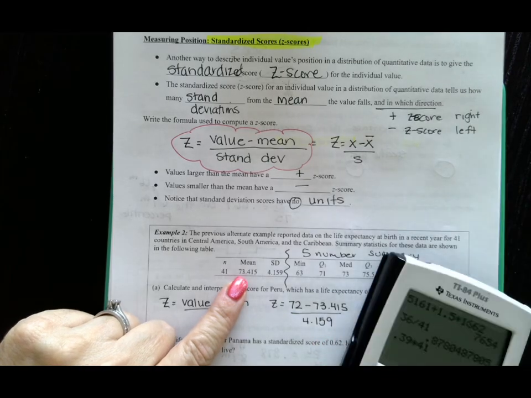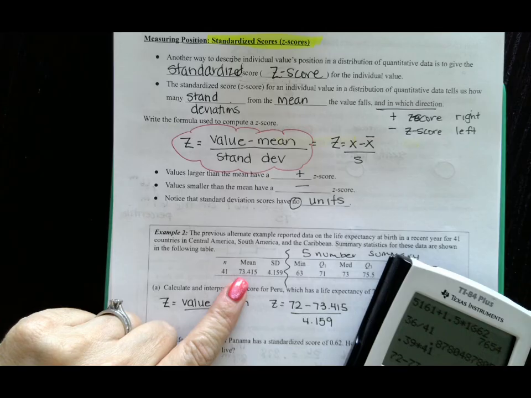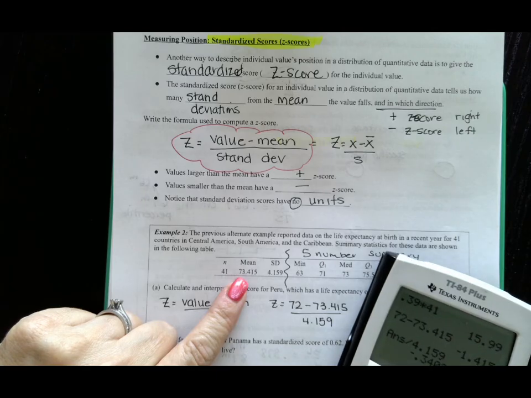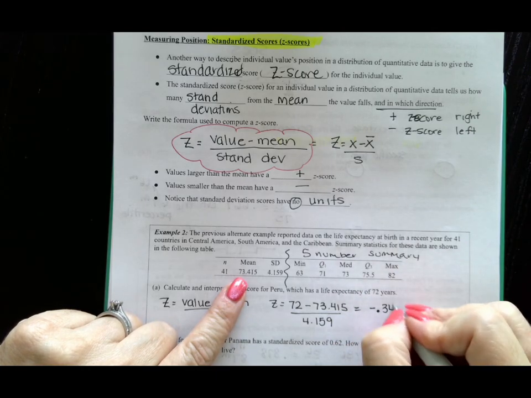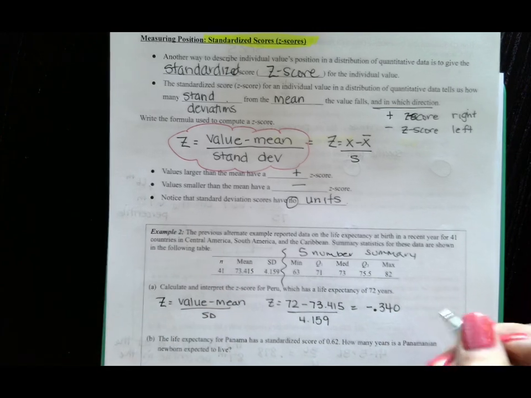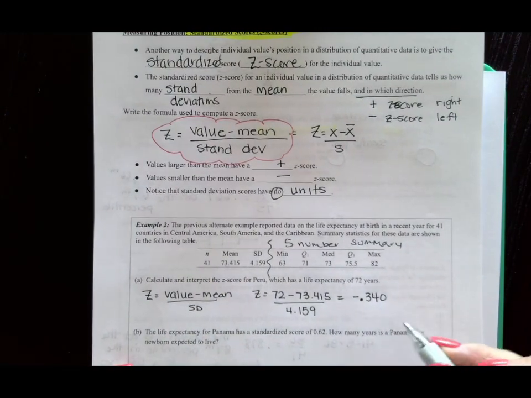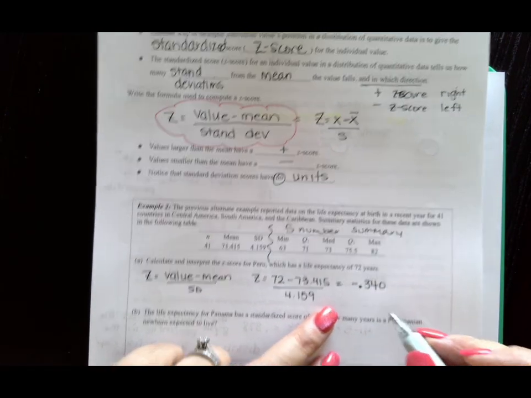So when I plug this in, I get a z-score of negative 0.340. Okay, so what does this mean? This is the interpret part, which is super important.